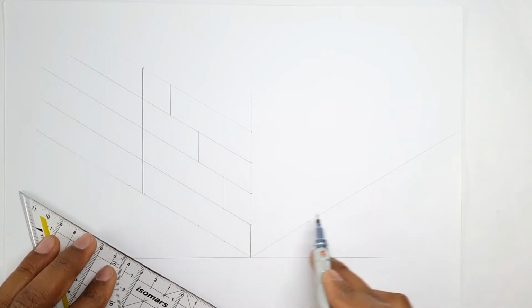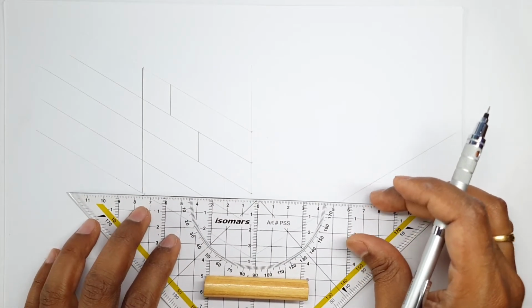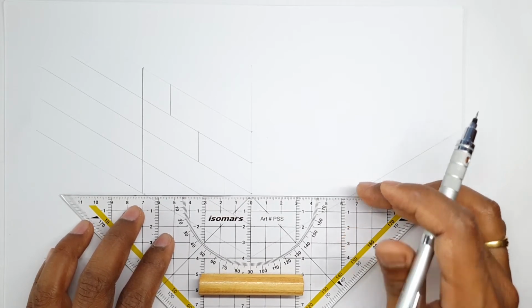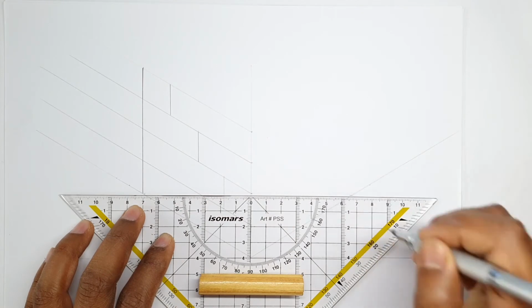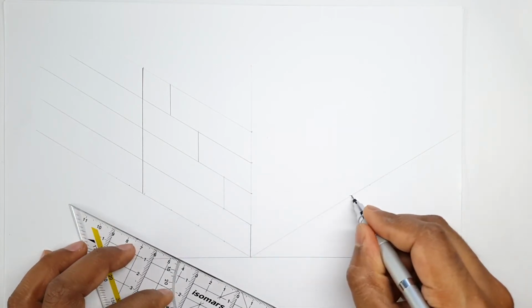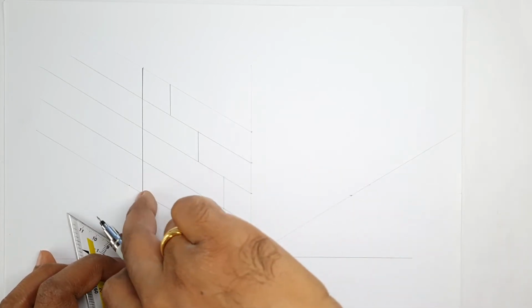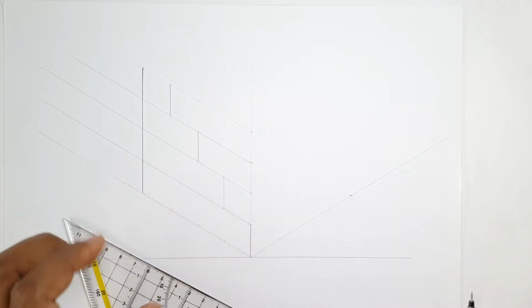Since these two lines have the same angle, we will just draw a horizontal line from this extreme point over here to this one. This is the same distance as this one. Right? This is the same distance as this one.